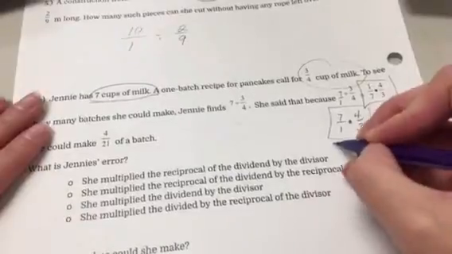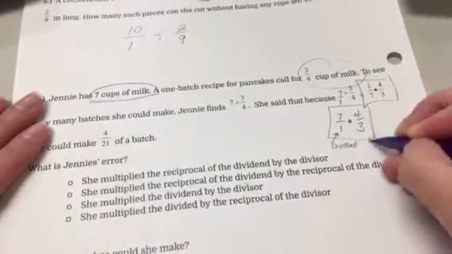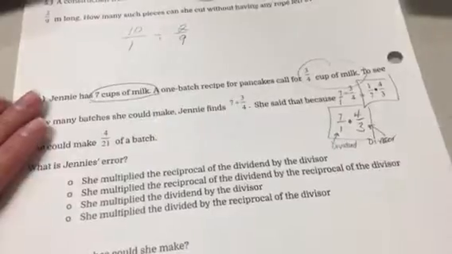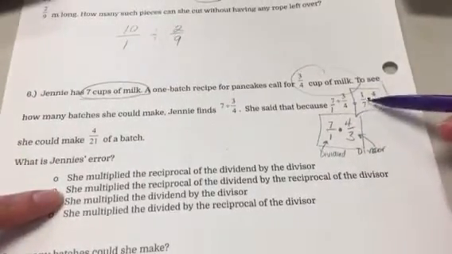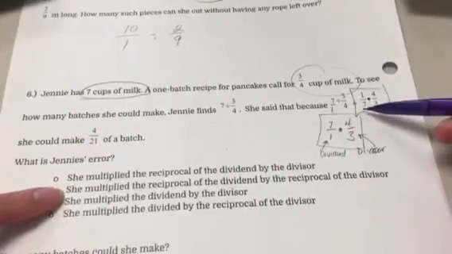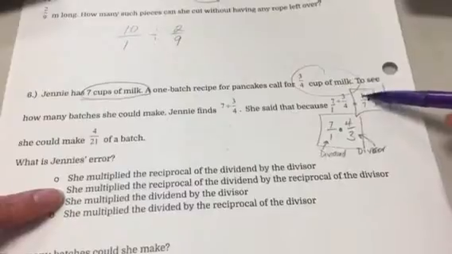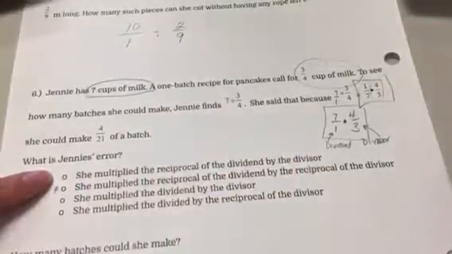So let's make sure you guys understand. This is the dividend right here. This is the divisor right here. Okay? So she multiplied the reciprocal of the dividend by the reciprocal of the divisor. And if you look, that's what she did. She took the reciprocal of both of them. So I'm going to put a little star next to that one.